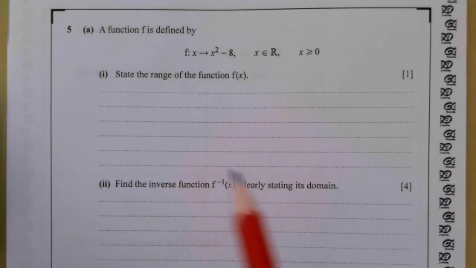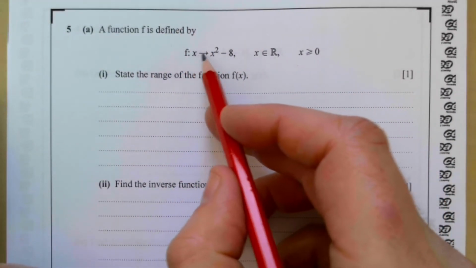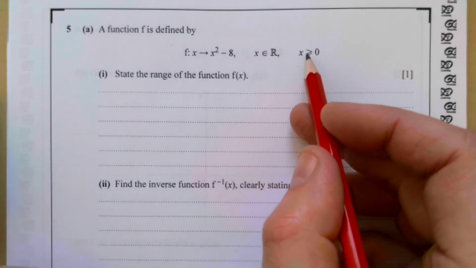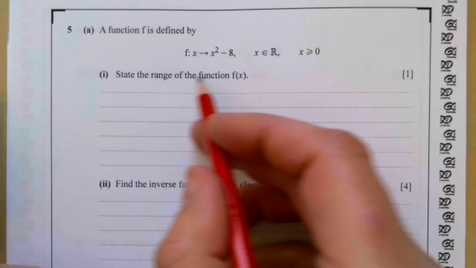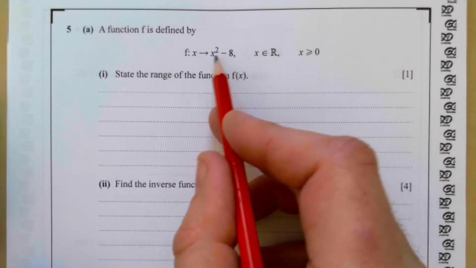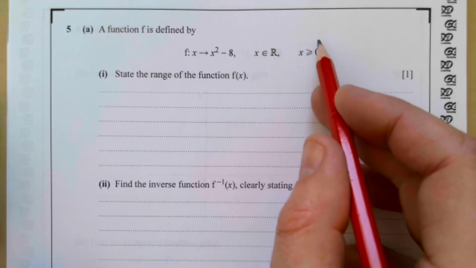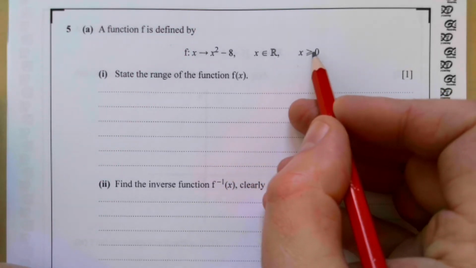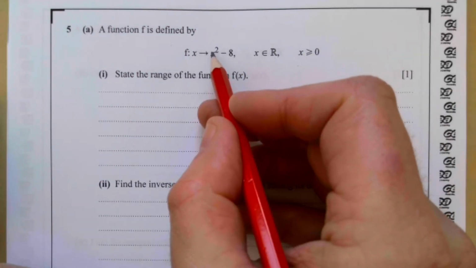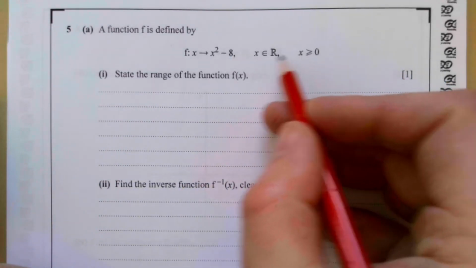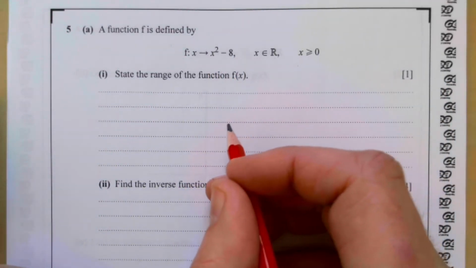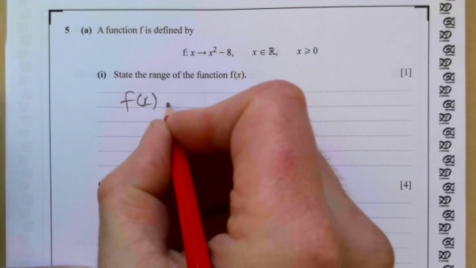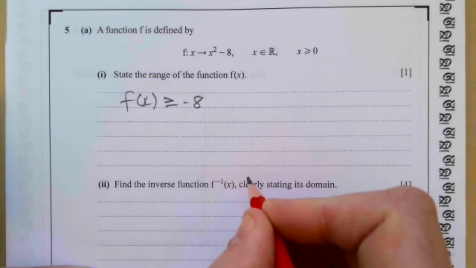Question 5 then, a function f is defined by f(x) is x squared take away 8 for all real numbers, and x has to be greater than or equal to 0. State the range of the function, so we want to know what numbers we can get out of this, if these are the ones then that we can put in. So just a wee bit of sensible thinking should really give you your answer. If you put in any number bigger than or equal to 0, if you put in 0, you're going to get minus 8. If you put in something bigger than that, the number just gets bigger and bigger and heads off to infinity. So our range is going to be f of x greater than or equal to minus 8.